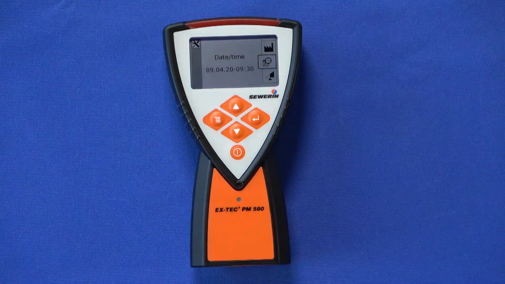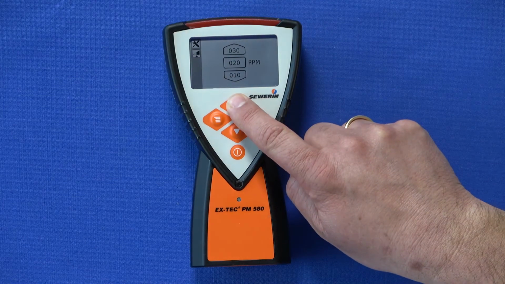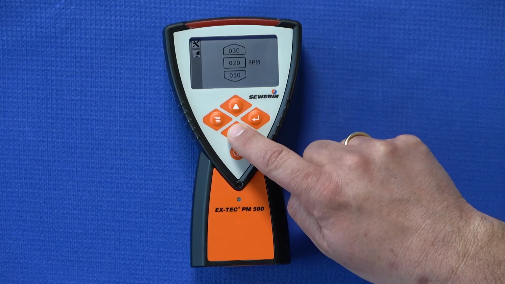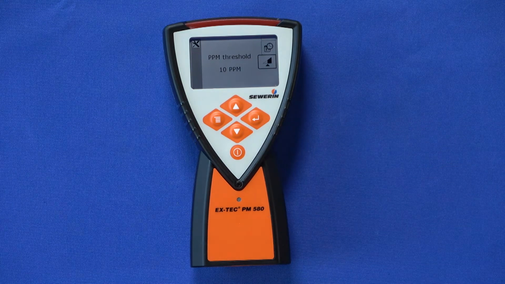The last menu item, Threshold PPM, allows you to set the threshold of the acoustic signal triggering in the application case structure. Here you can select values between 10 and 100 ppm in steps of 10. After confirming the selection, you will be taken to the settings menu.